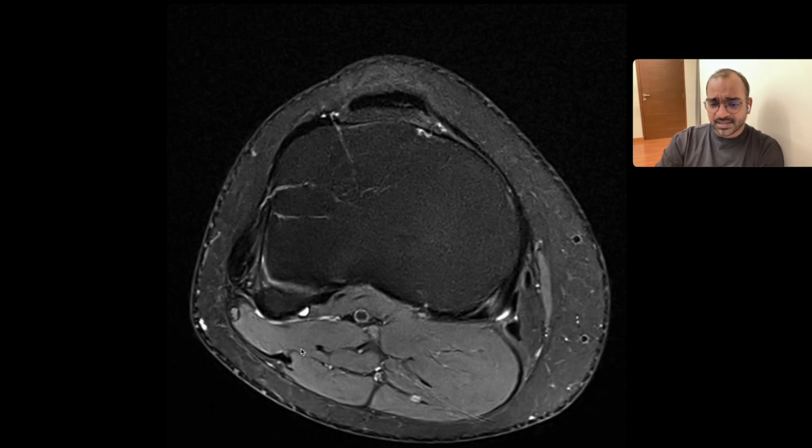What is pes anserinus bursa? Pes anserinus bursa is a bursa between these three tendons, which are getting inserted onto the proximal aspect of the medial tibia. So what are these three tendons? Sartorius, gracilis, and semitendinosus. So this is called pes anserinus bursa. We can observe there is minimal fluid right now, which is normal. Usually bursal walls will be thickened, with soft tissue inflammation and fluid.